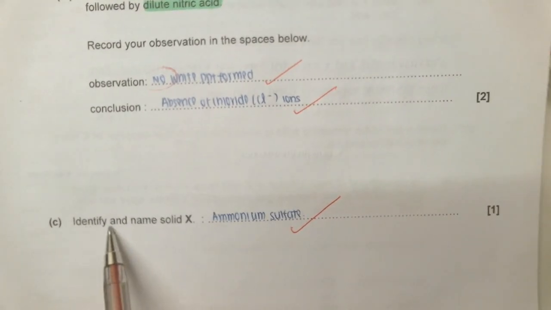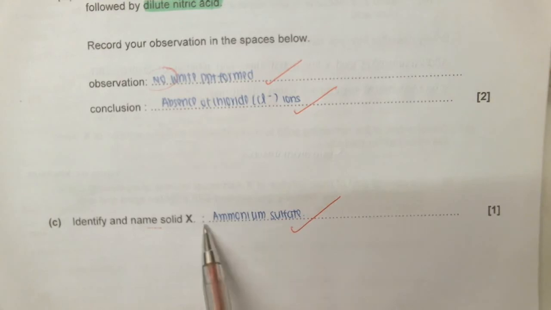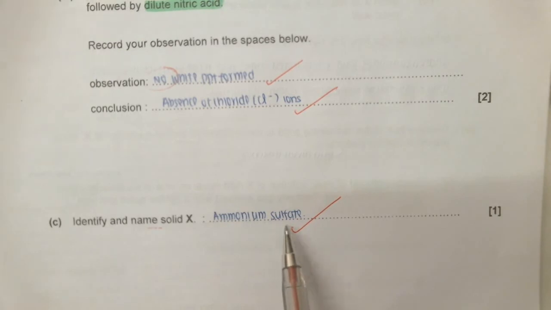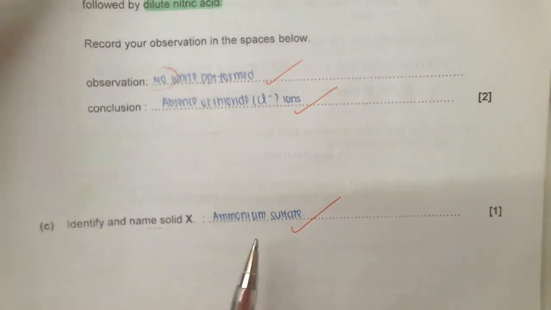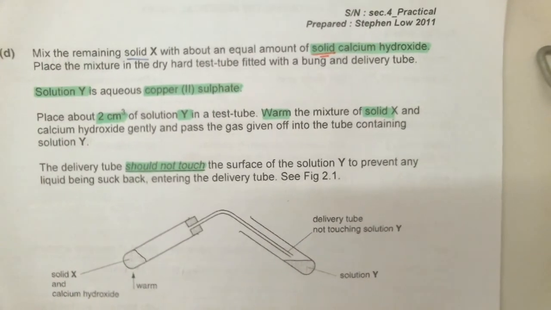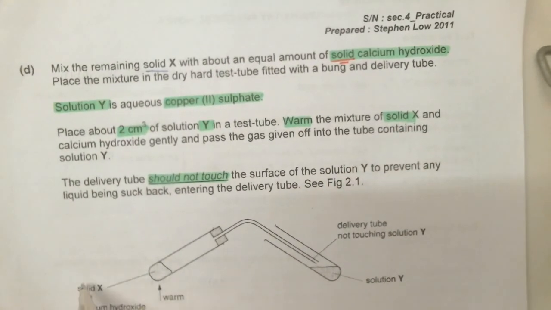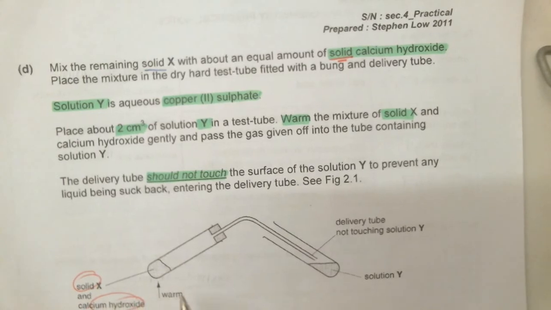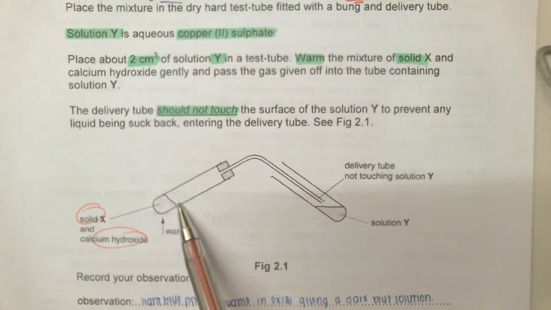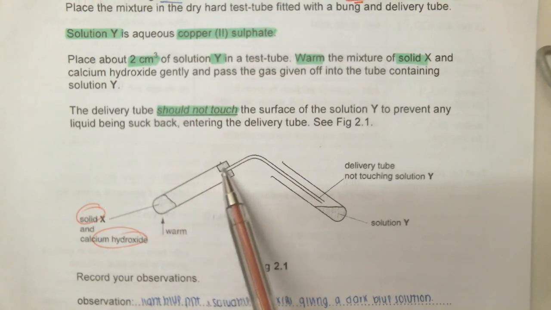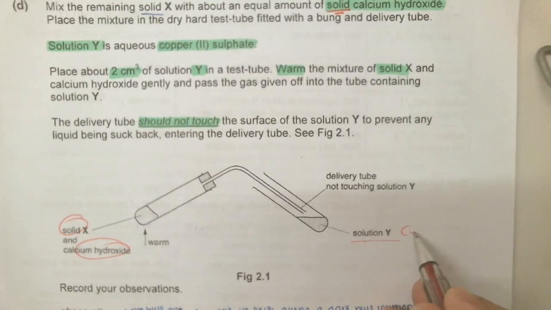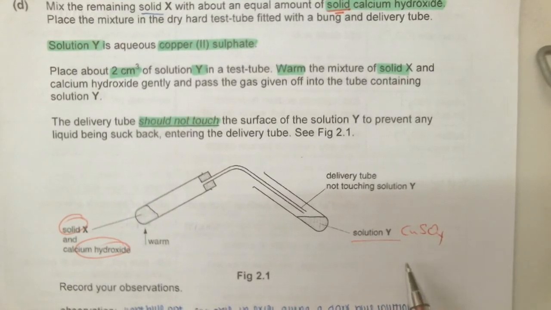Take note that identify and name means you have to write down in English, write out the English term for the compound or the substance. The last part needs some thinking. In this case, you are supposed to put solid X and calcium hydroxide into a test tube, heat strongly, and pass the gas into a solution of Y. Now Y has been given to you as copper sulfate. In other words, it contains copper 2 ions.